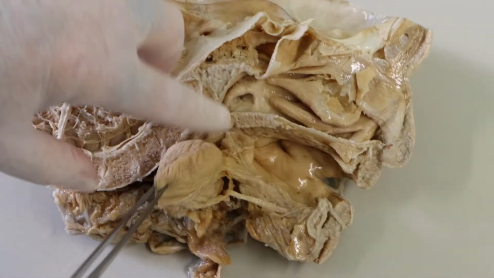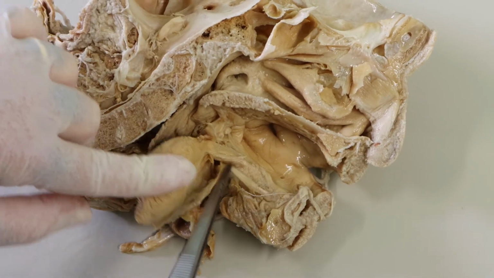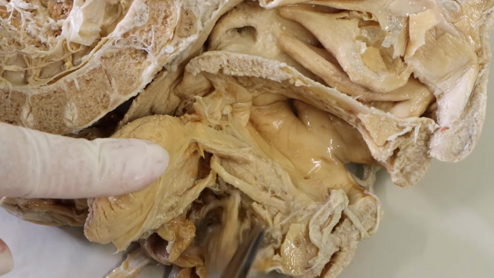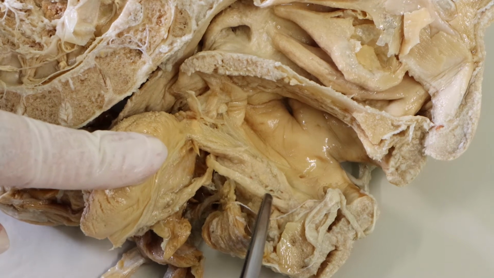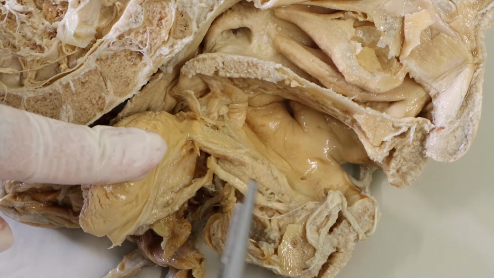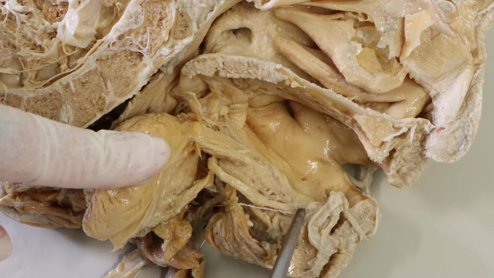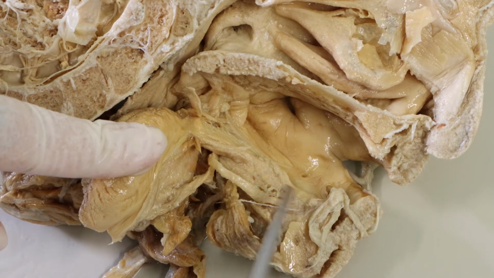This is the tongue, and I am now on the other side. This is the preparation that you can see. It starts here and goes up and forward. This is the submandibular duct, or Wharton's duct, which opens here at the side of the lingual frenulum, at the sublingual caruncle.